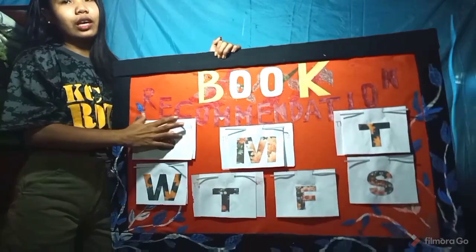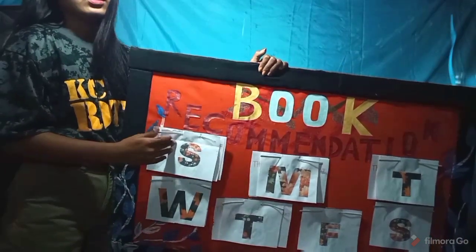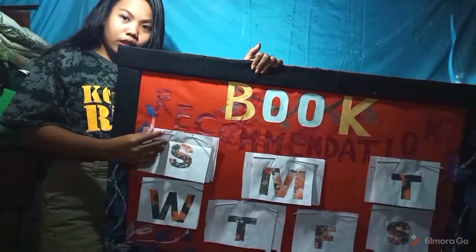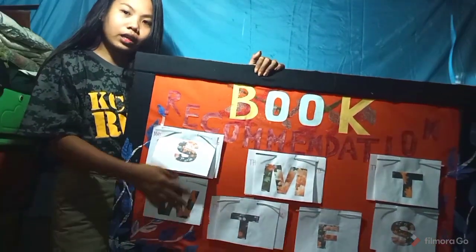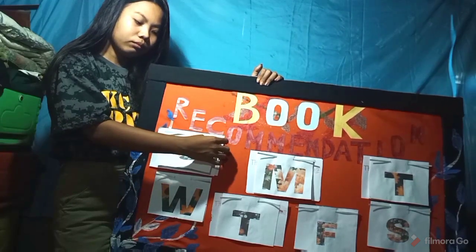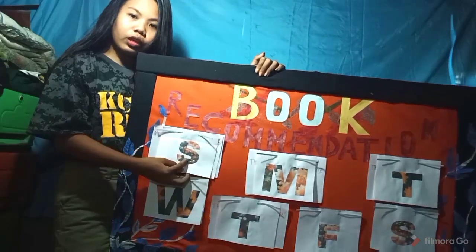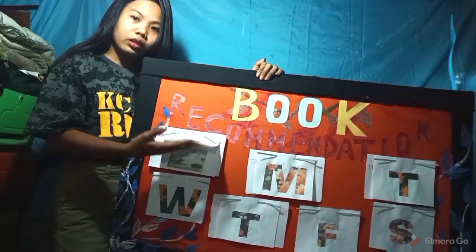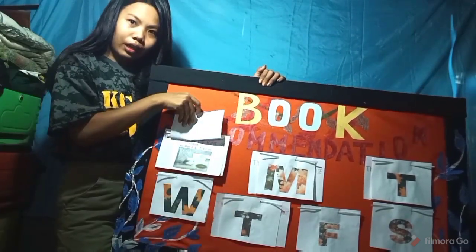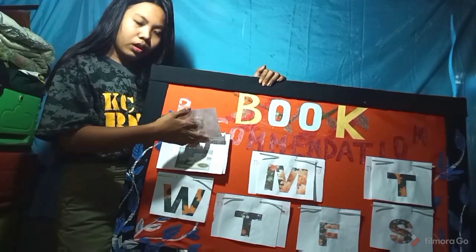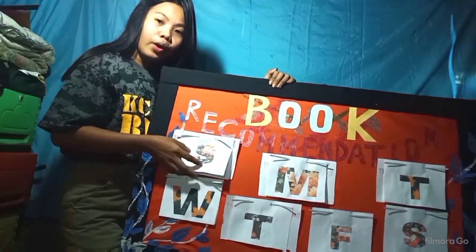I have also used, I don't know what you call this, but this thing on a fastener. I put it in here so that I can easily get this paper, which is the label of the day, and easily put another book that I will be recommending to them on this day.